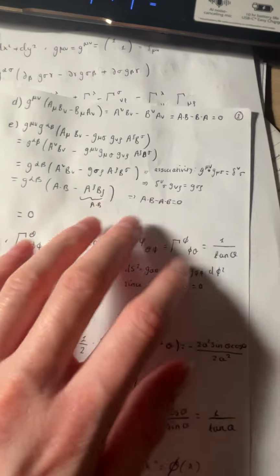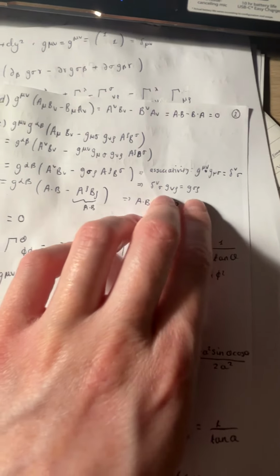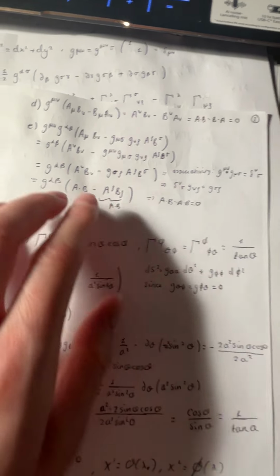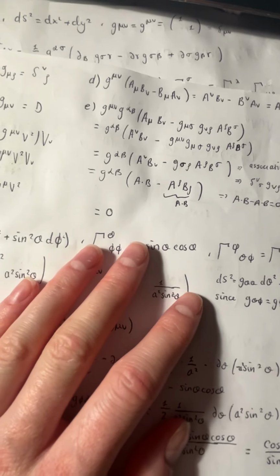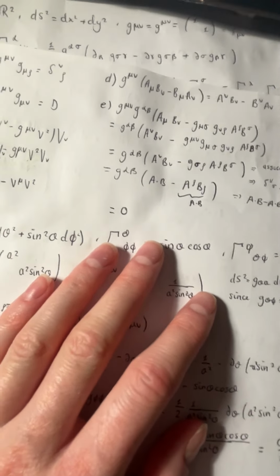And then here it's a bit fiddly, but in the second term, we notice we can contract the indices and get this for our metric. And then look at that, we get a dot b. So the difference between two equivalent terms is 0. Anything multiplied by 0 is 0.